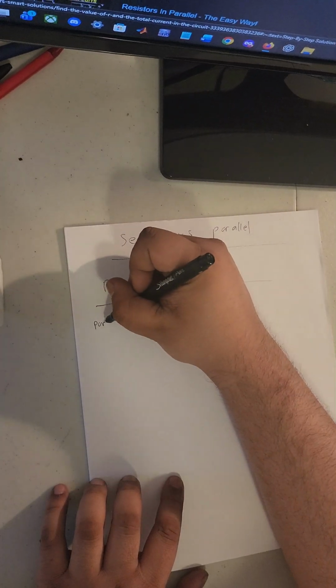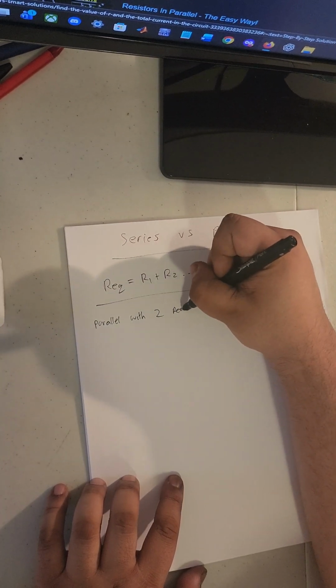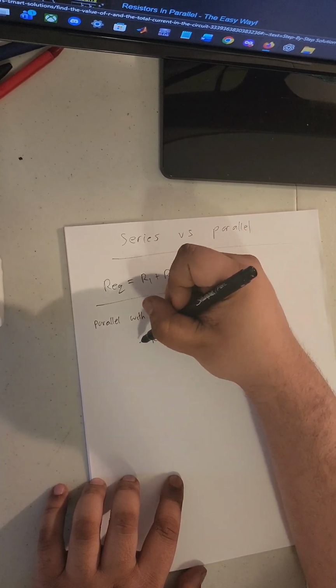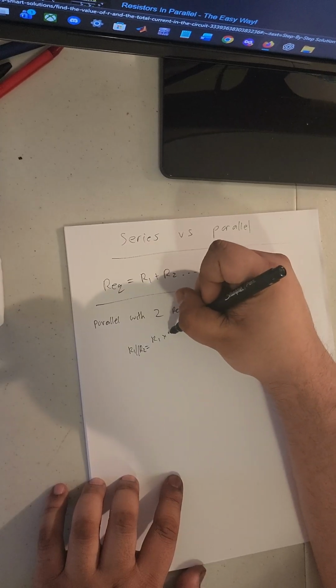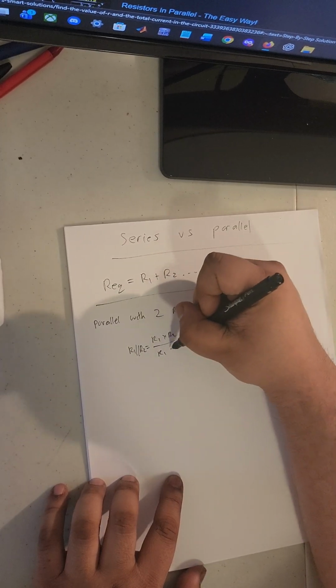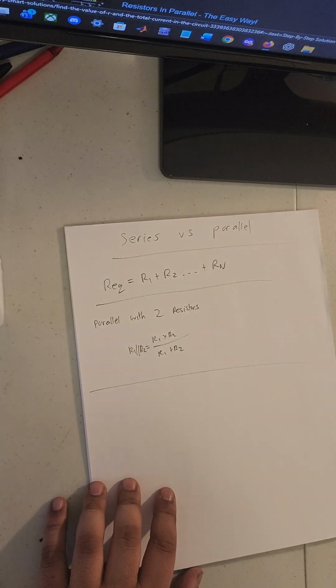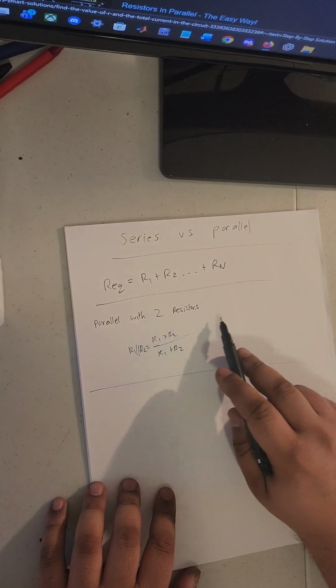If you have a parallel circuit with two resistors, then you can simply do R1 parallel R2 will equal R1 times R2 divided by R1 plus R2. It's a parallel circuit. This is a series circuit. This is a parallel circuit with two resistors.